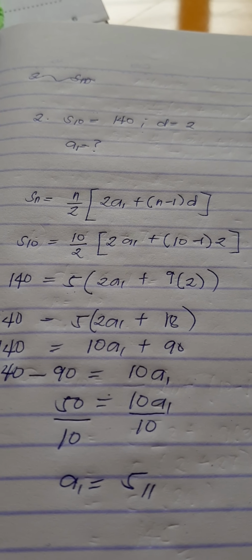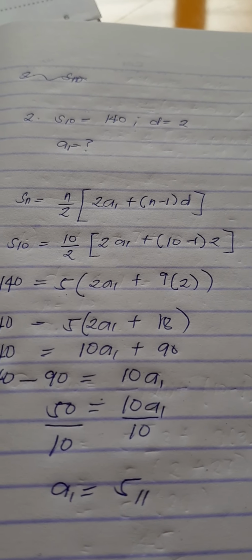What if you are asked to find a sub 1 given that the sum of the first 10 terms is equal to 140 and the common difference is 2? How will you find the unknown value of a sub 1? So let's discuss the process in this video. So here is the solution.